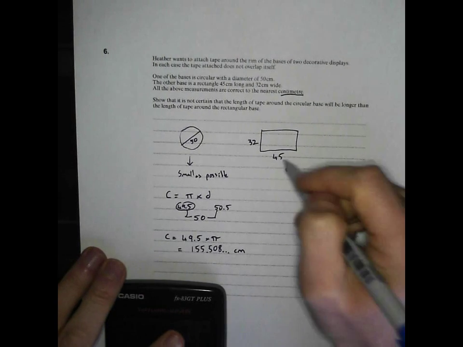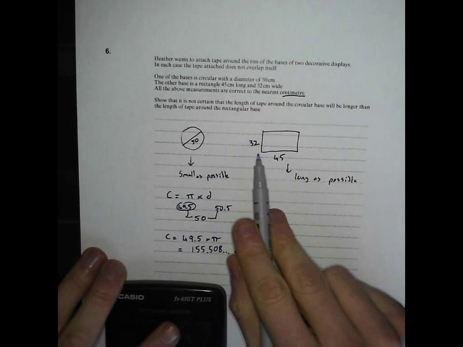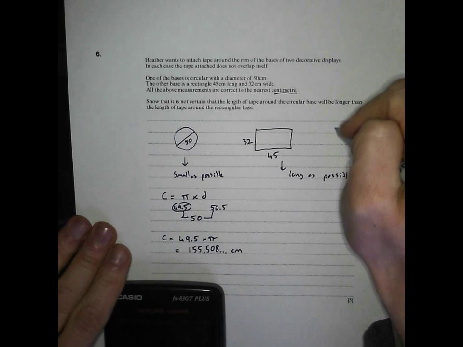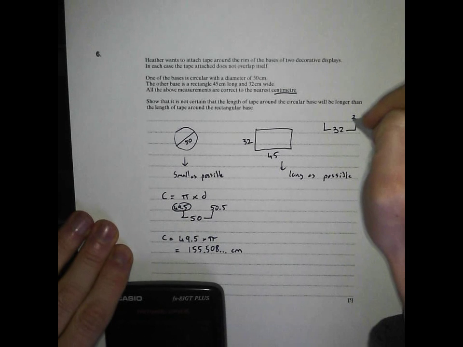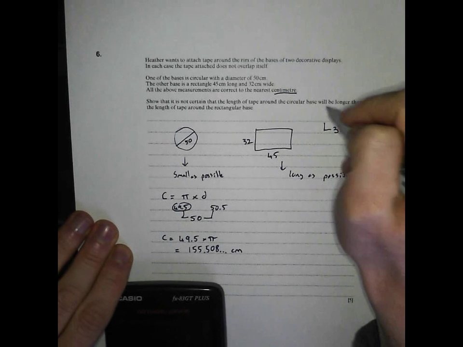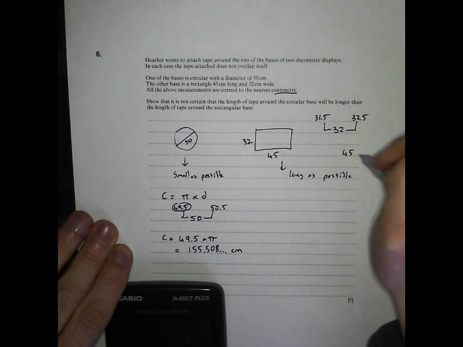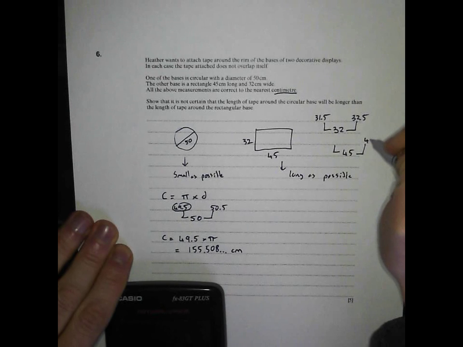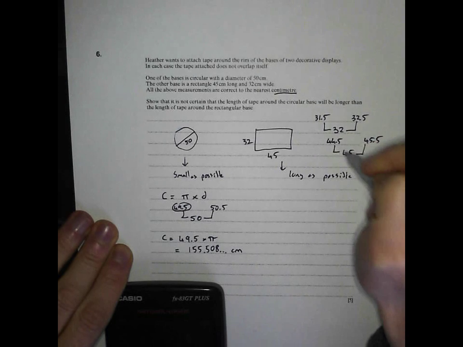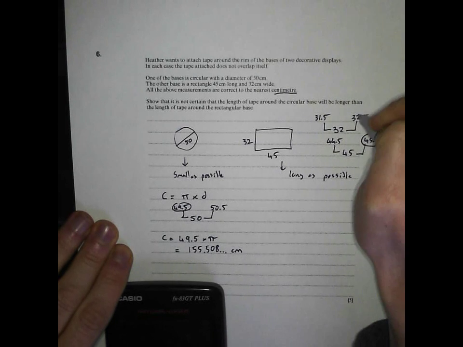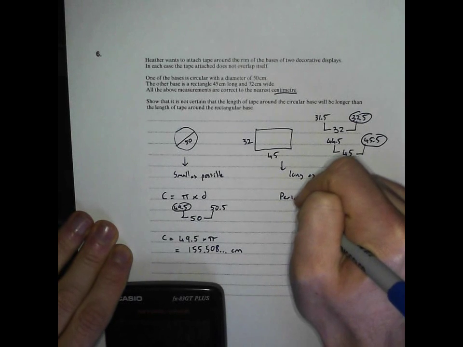Now what about my rectangular thing? I want to make this as long as possible. Well, I've got lengths of 32 and 45, and using the same principle, you can very quickly see that the longest 32 can be is 32.5, and the shortest it can be is 31.5. And likewise with 45, if it's rounded to the nearest centimetre, that could be 45.5, or it could be 44.5. Now I want that to be as long as possible, so I'm going to use the upper bounds this time of both of them. We're going to need a total perimeter, because I want to know how much ribbon goes all the way around.